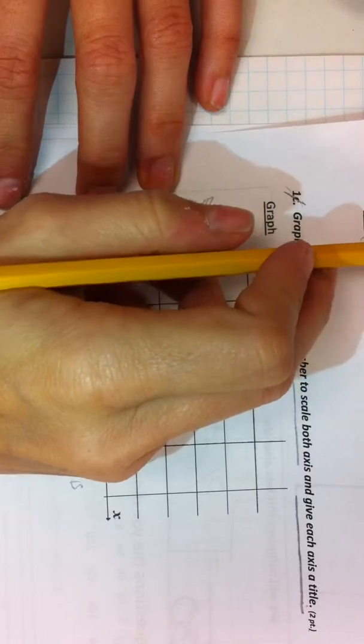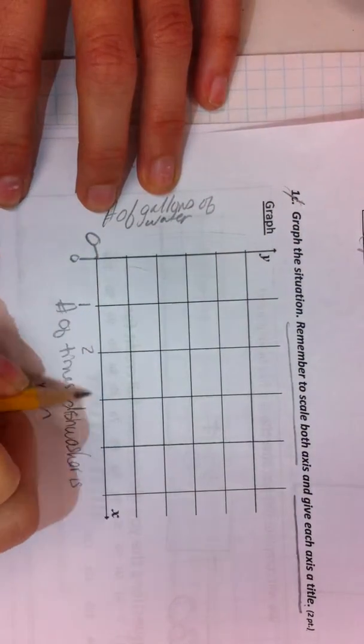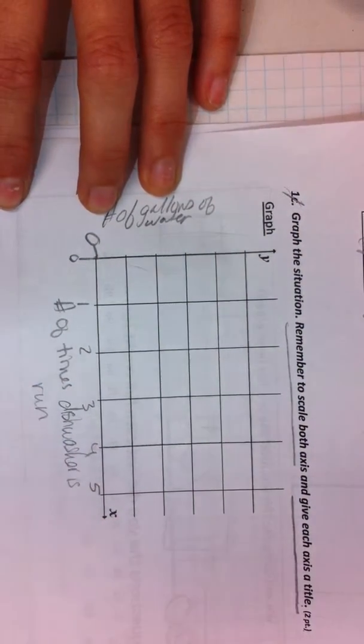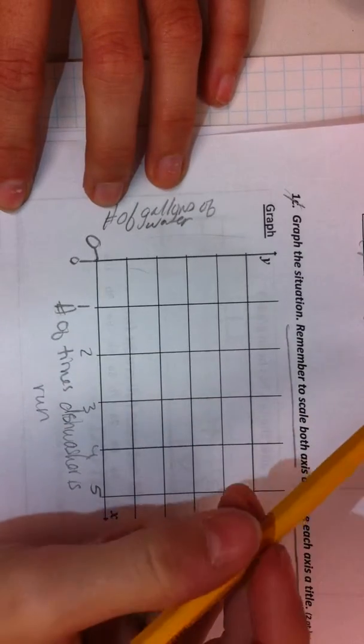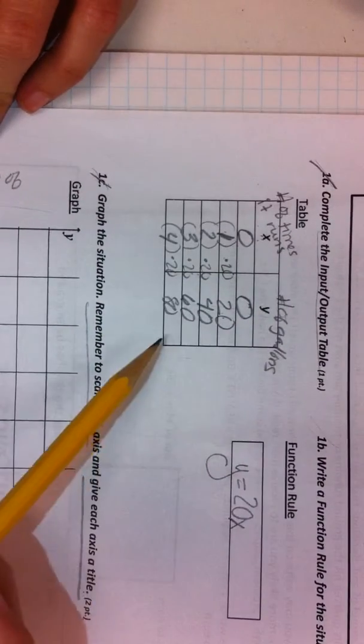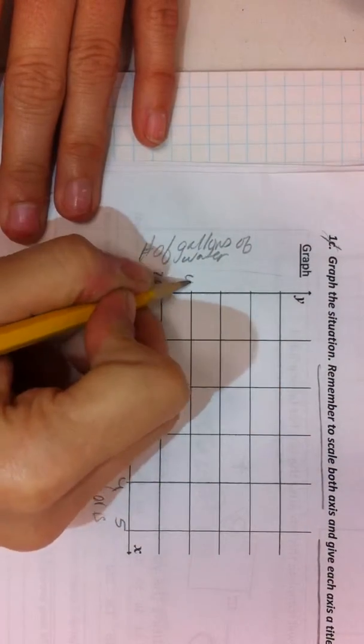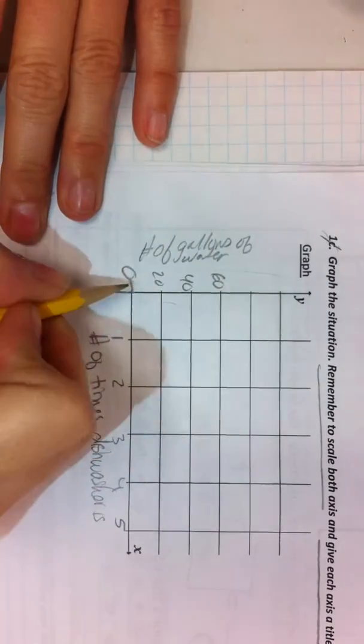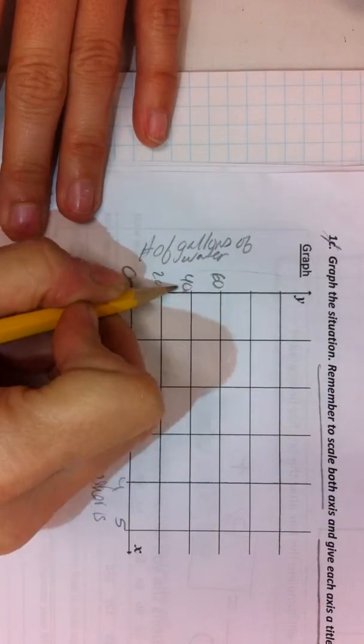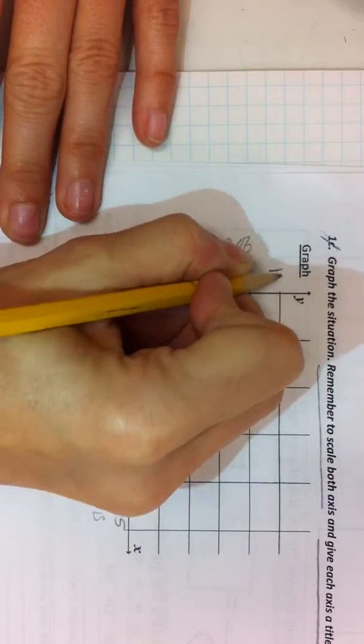Now our x's go 0, 1, 2, 3, 4, so that's easy enough. 1, 2, 3, 4, and we can even say 5. Our y's, we've got to go from 0 to 80 in a pretty small space. So let's go ahead and do 20s. So 20, 40, 60. Notice I added 20, added 60, added 80, added 100.